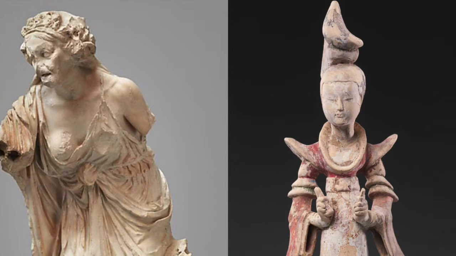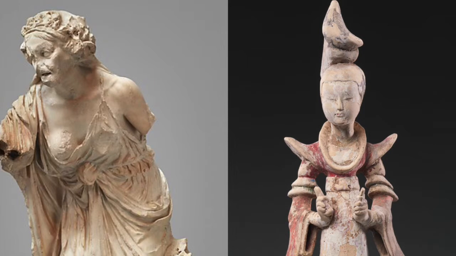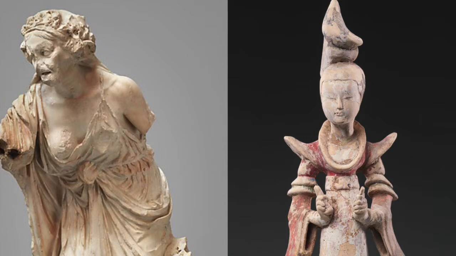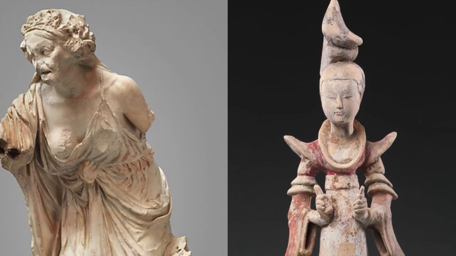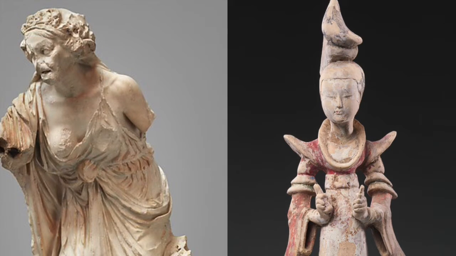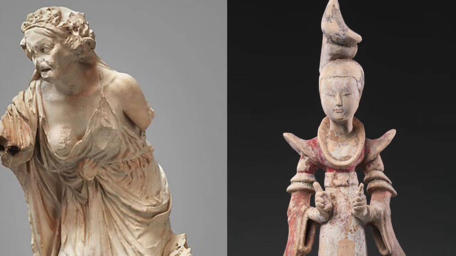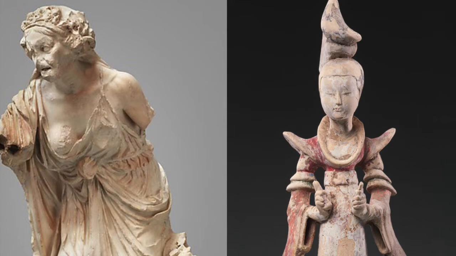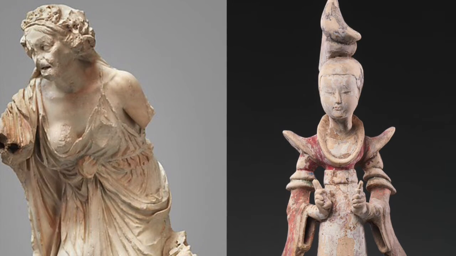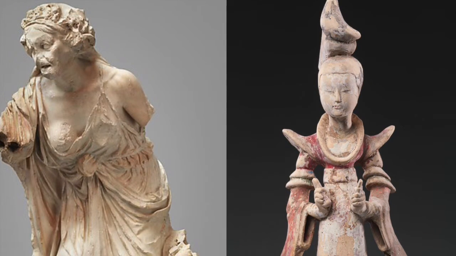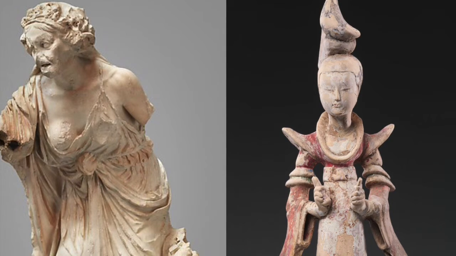Aside from the Roman sculpture being marble and the Tang sculpture being earthenware with pigment, these two pieces share many other differences. These pieces also would have had different uses and would have been displayed in different places. The original old woman may have been dedicated in a sanctuary of Dionysus. The Roman copy could have potentially decorated a garden.